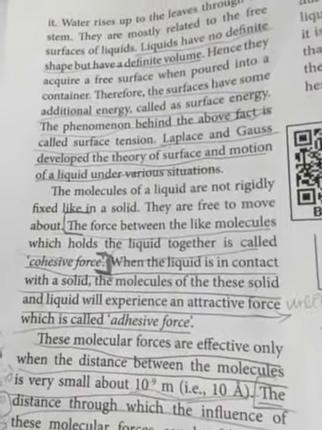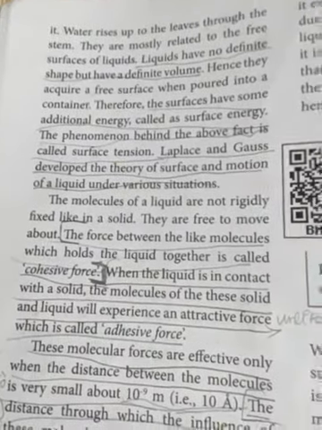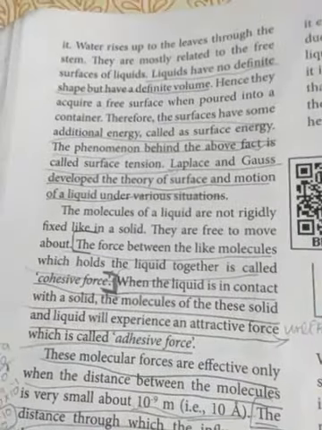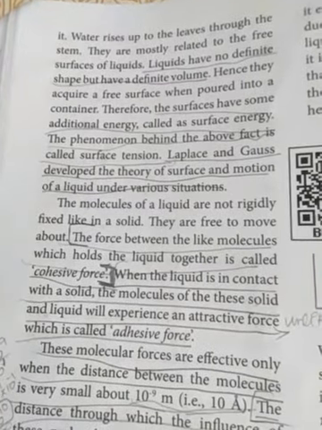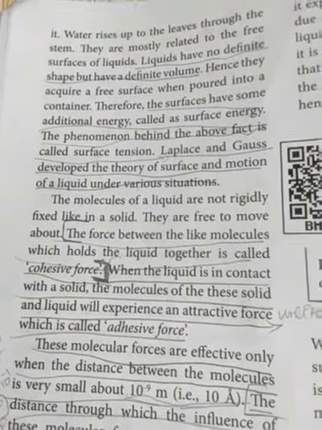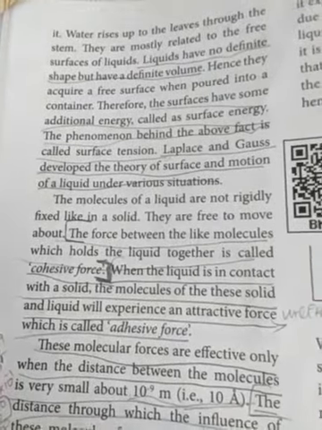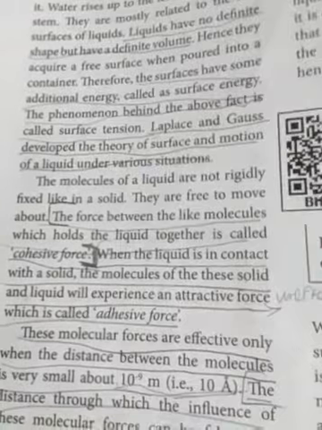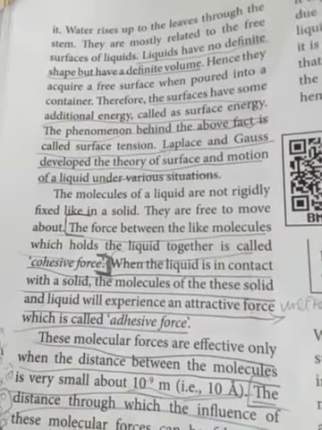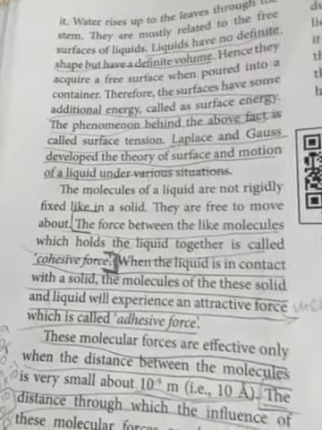When a liquid is in contact with a solid, the molecules of the solid and liquid exert an attractive force on each other. So the liquid and the solid attract each other. This is called the adhesive force.